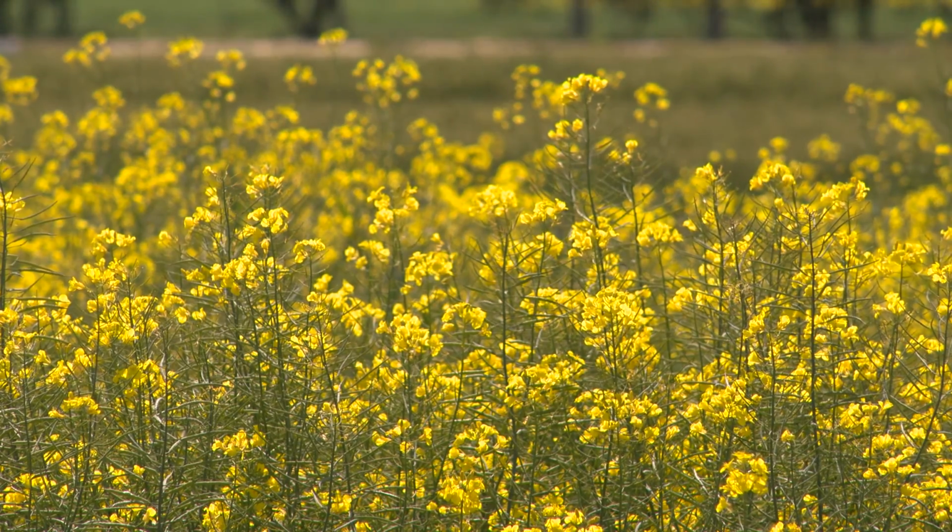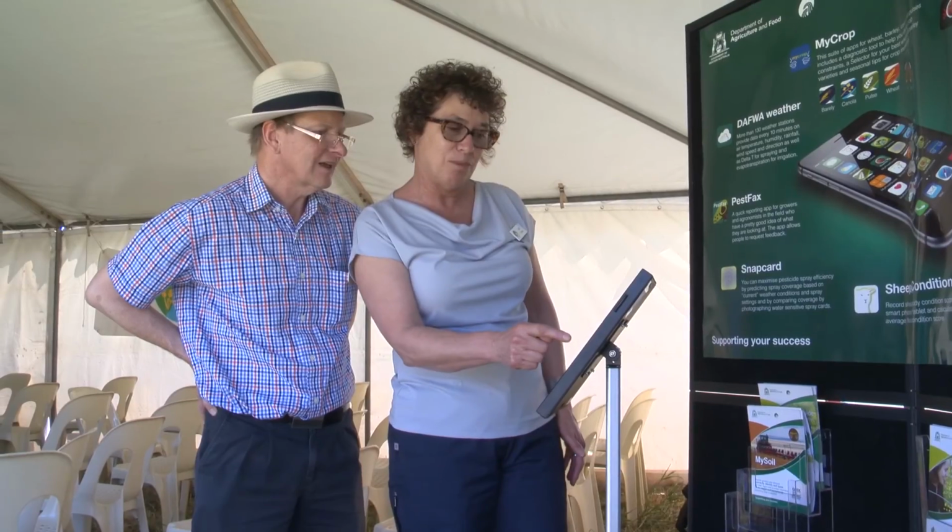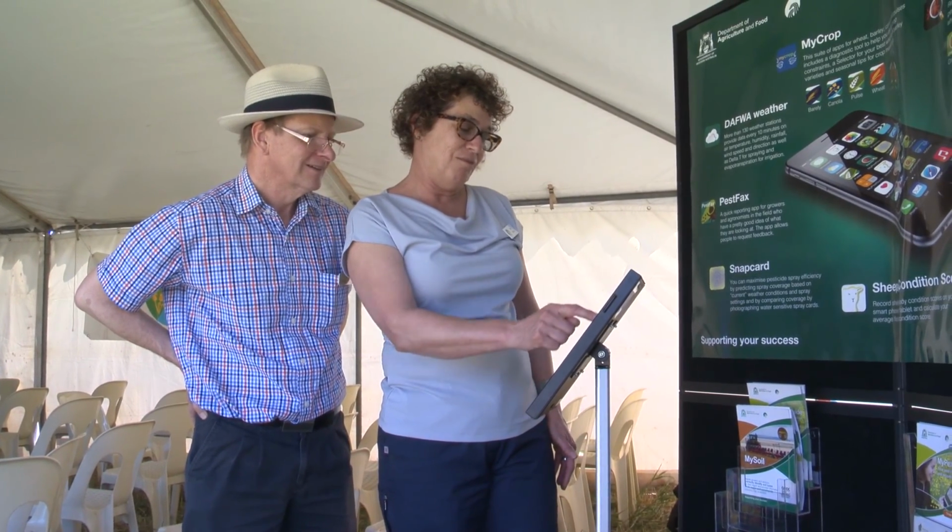for their property. Some of the extra features include Crop Check, which is a list of tips for crop monitoring throughout the season. Things like monitoring for pests and diseases, and perhaps collecting seed for herbicide resistance testing. And there's also the ability to report on pests and diseases that you find in your crop through the Pest Facts Reporter, and that's on all of the MyCrop apps.